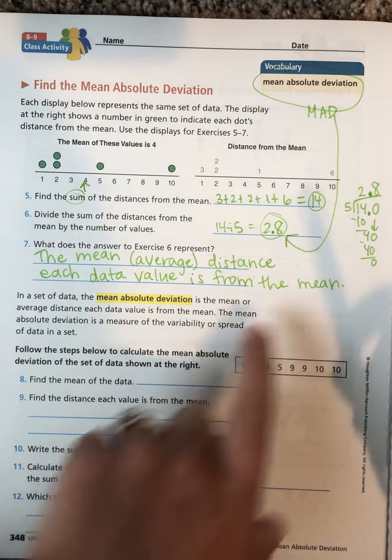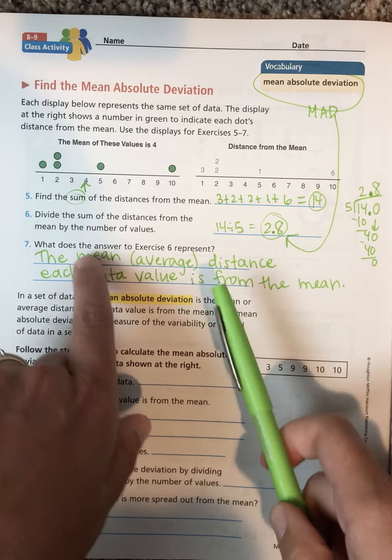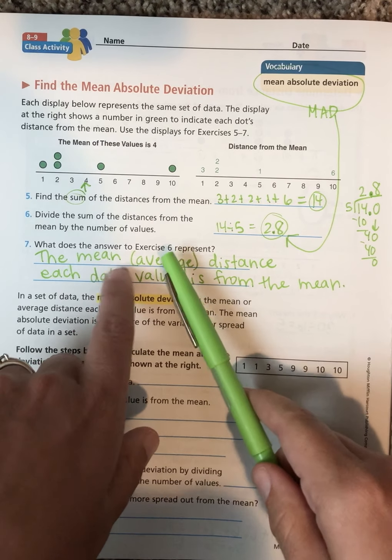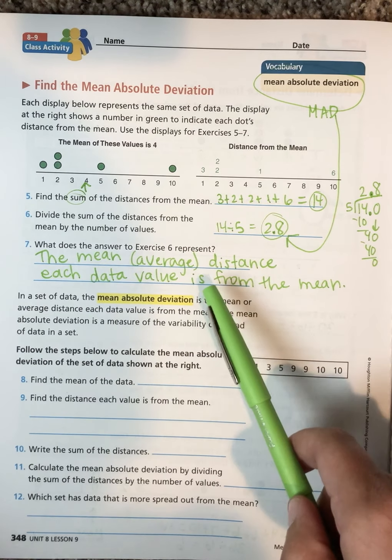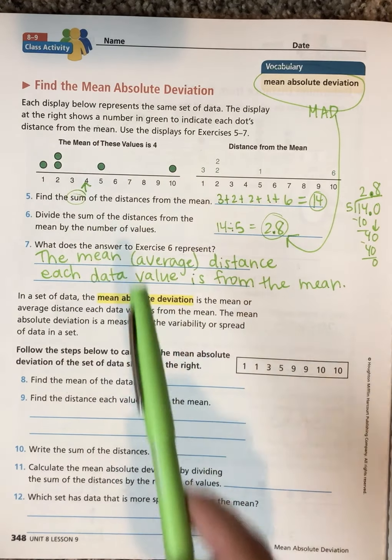So it seems a little bit odd to say the mean twice, but you're finding the average distance that all of these dots are from the mean.